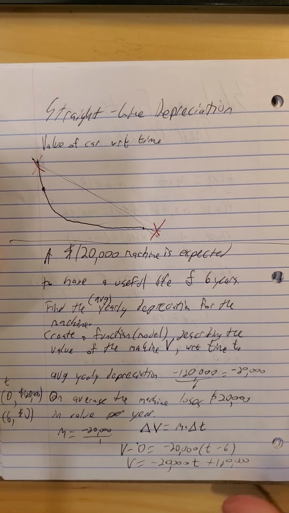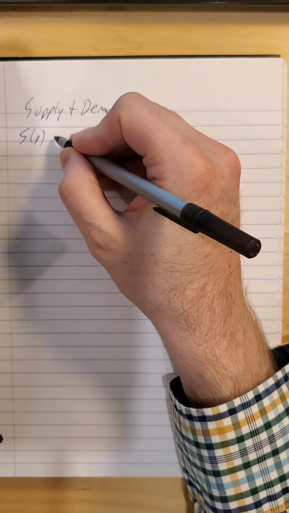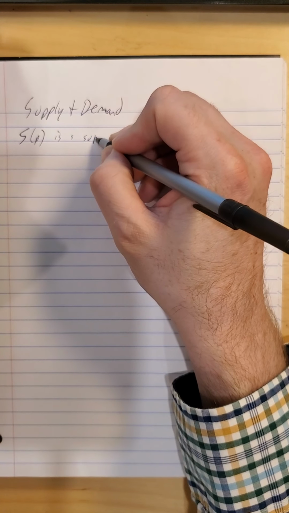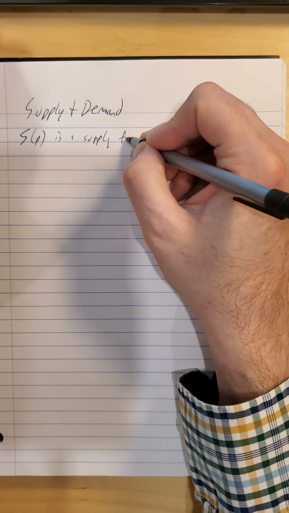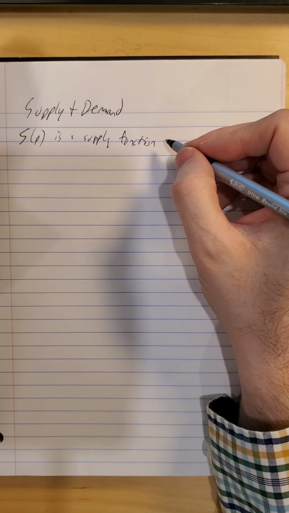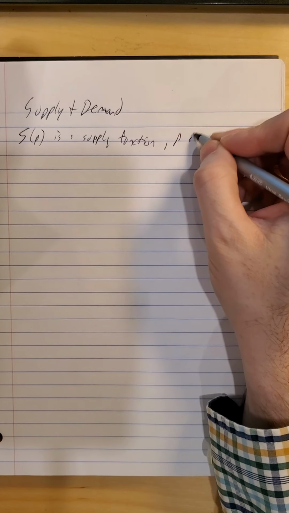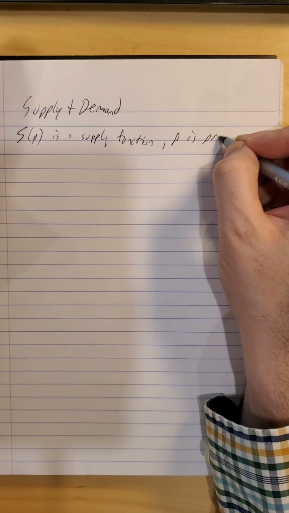So another common problem is supply and demand functions. Those will sometimes obey linear models. S of P is typically a supply function. P is price, unless otherwise noted, in dollars.